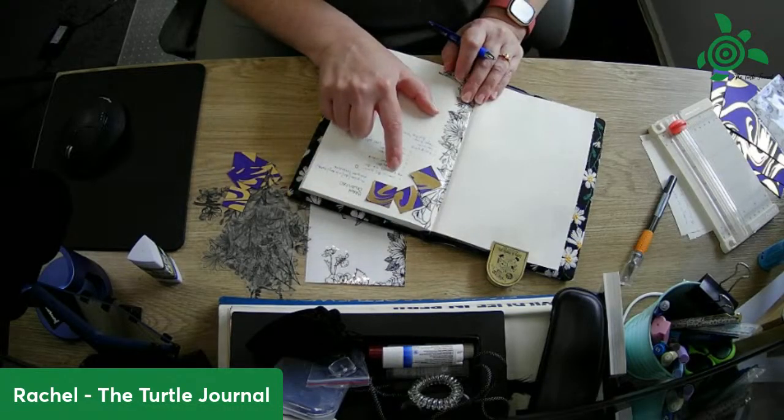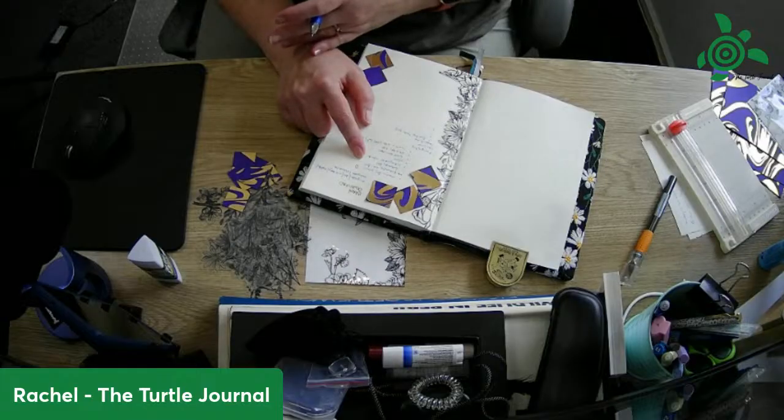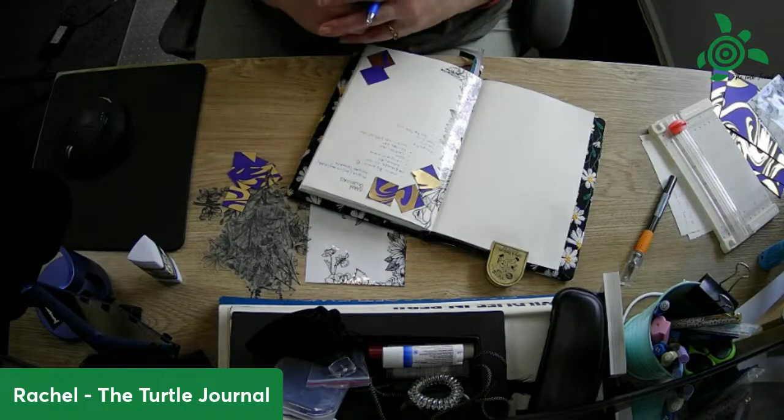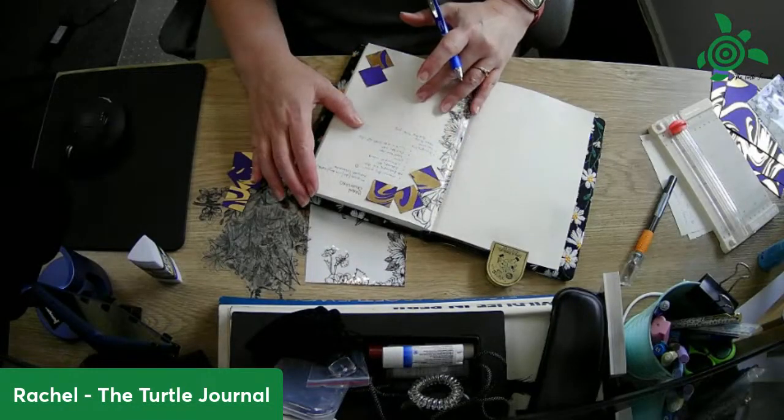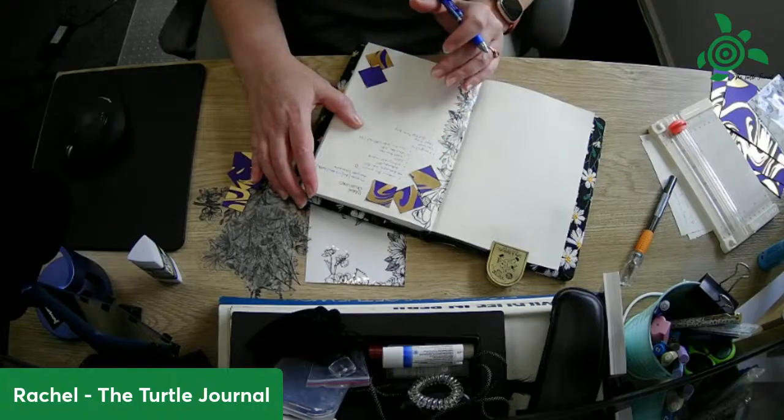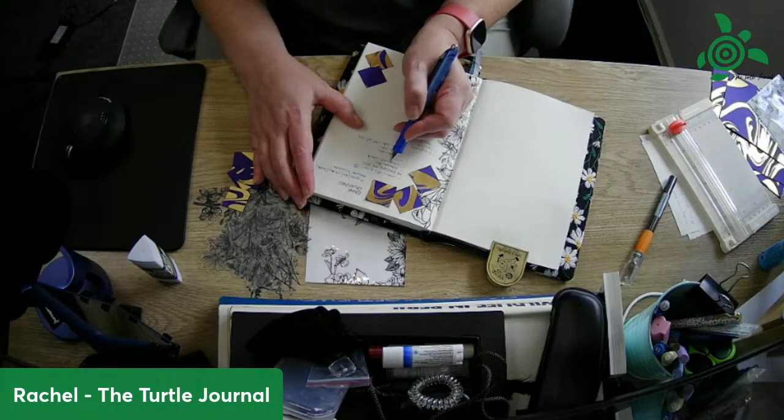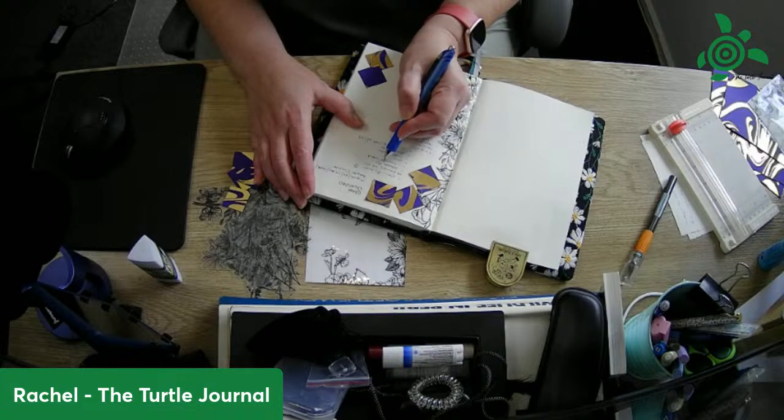So I'm going to migrate it to my next smaller to-do list, because this isn't a to-do list. This is just a brain dump list. It's going to be migrated to my next to-do list. That's what that arrow means to me. So I know what that means. The next one is the same. It's my BAS statement for the last quarter.